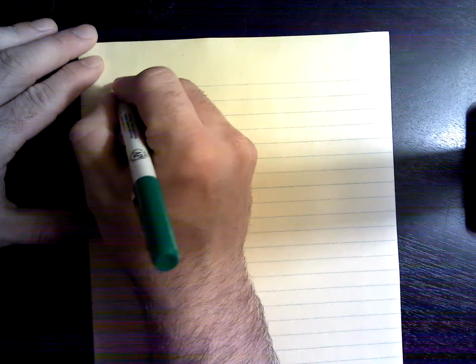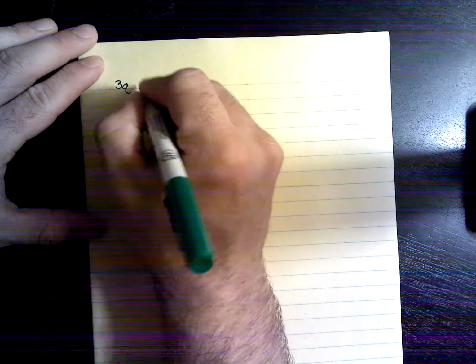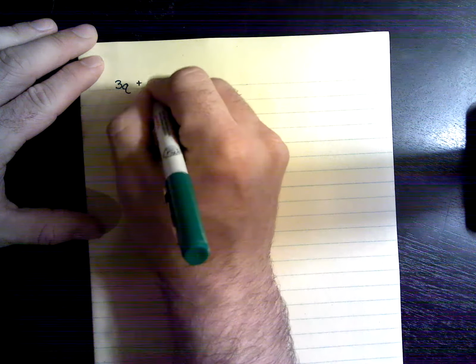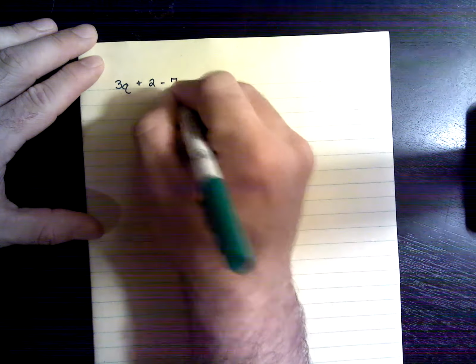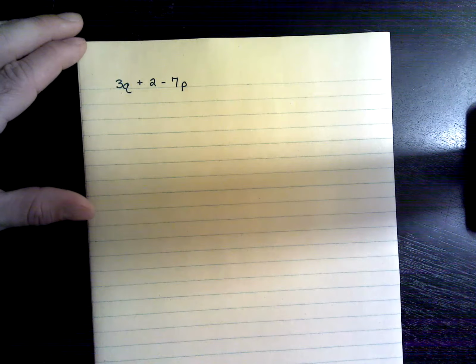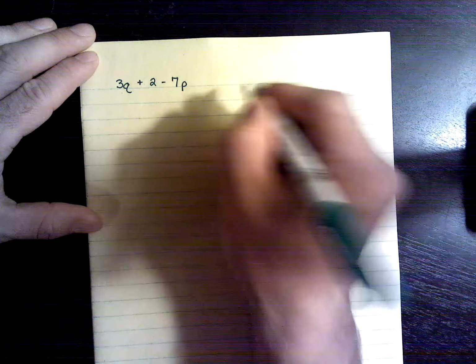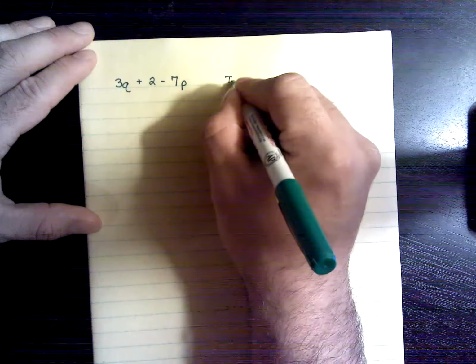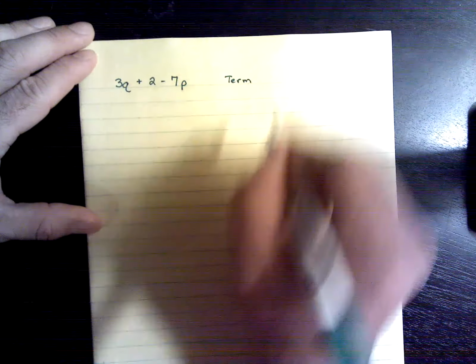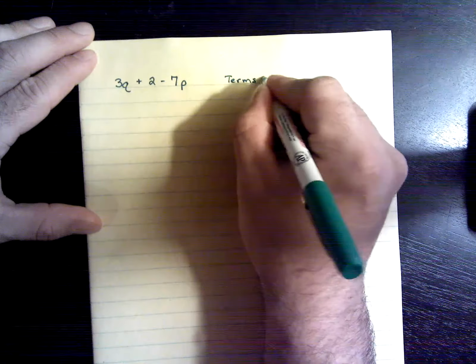So we have a standard expression here. It's going to be 3q, and we're going to say plus 2 minus 7p. Now, the first thing I want to talk about is the format of this problem, right? So there's some vocabulary we need to discuss. First of all, let's talk about terms. Terms are just simply parts of the expression.